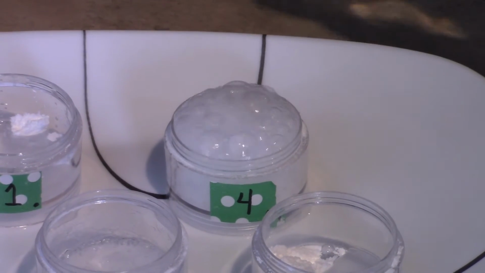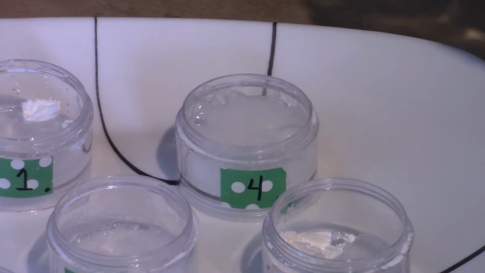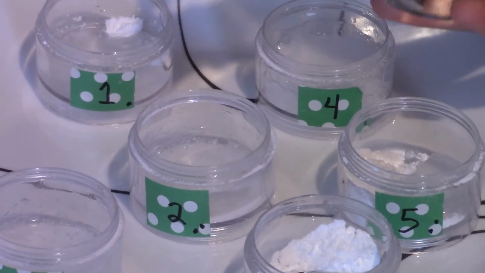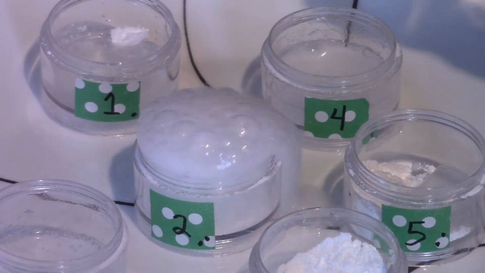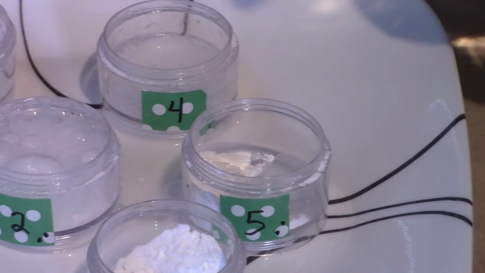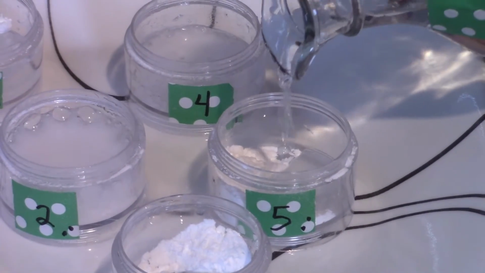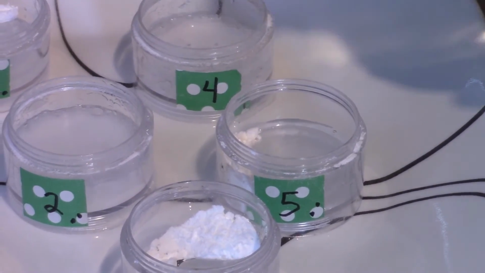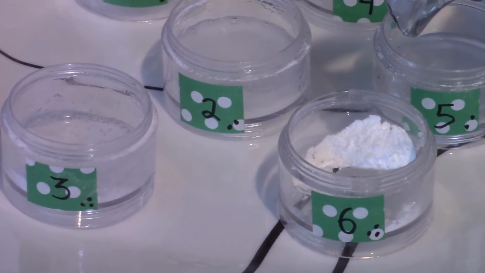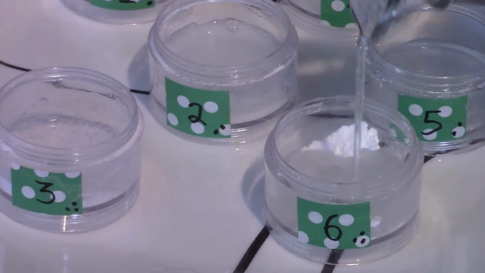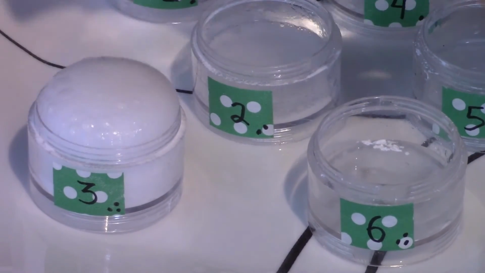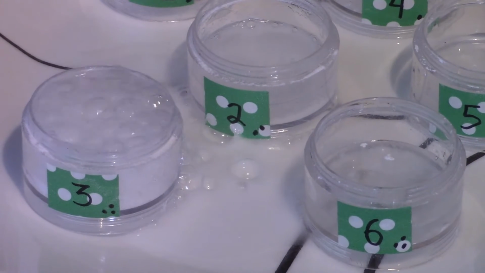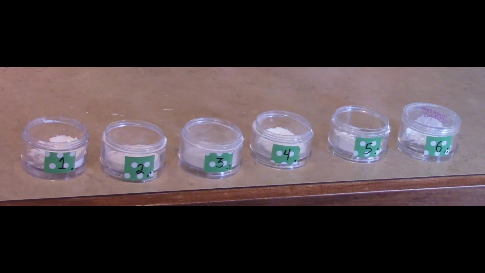So there's 1, 4. Ooh, 4 gives us quite the bubbly reaction. 2 also gives us a big reaction. 5 does nothing. 6 does nothing. And 3 gives us a reaction. So 4, 2, and 3 all gave us reactions, but how do you know what order they're in?